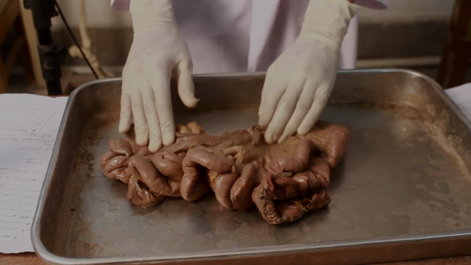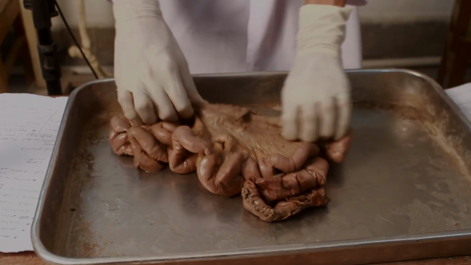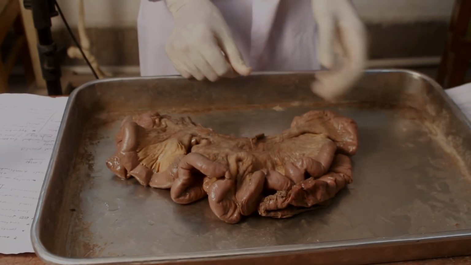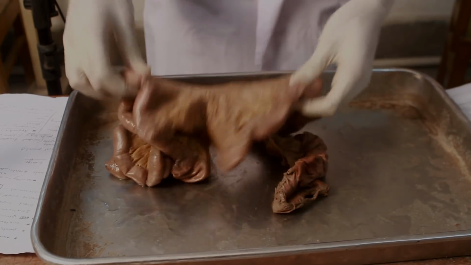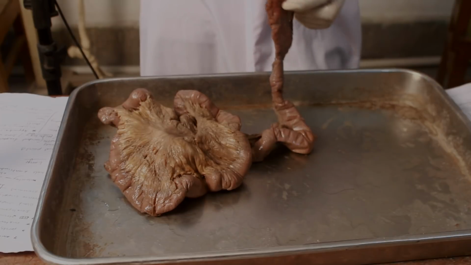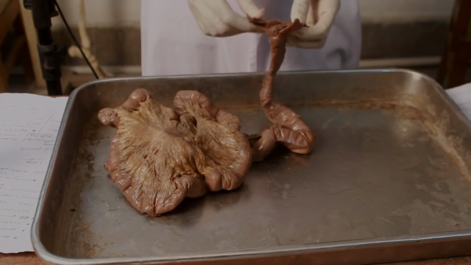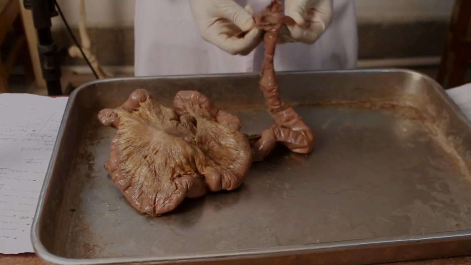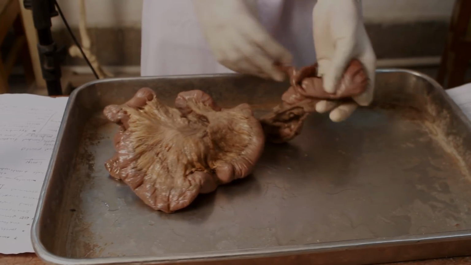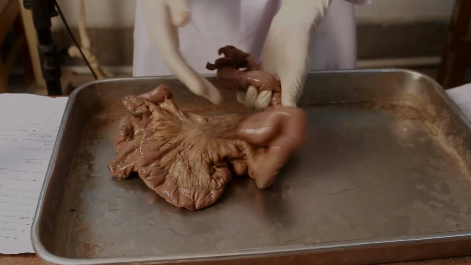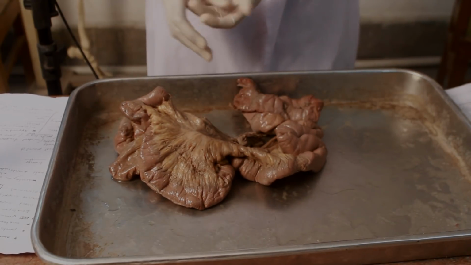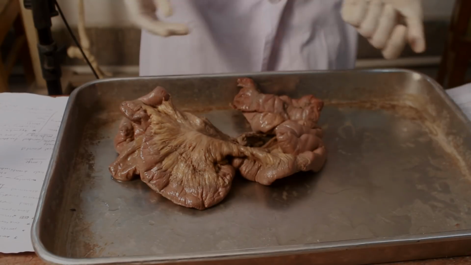submucosal layer. Now come to the difference between jejunum and ileum. These are very important for examination. Now, the difference in external features. The caliber of the jejunum is greater than the ileum, and the wall of the jejunum is thicker than the ileum. The proximal 2/5 of the small intestine is occupied by the jejunum, and the distal 3/5 of this viscera is occupied by the ileum.